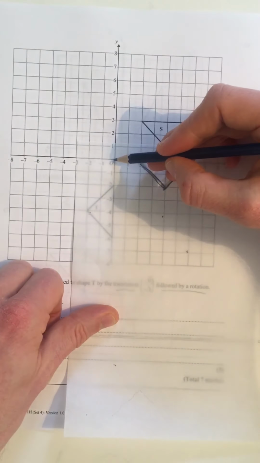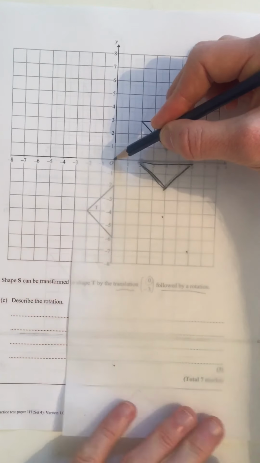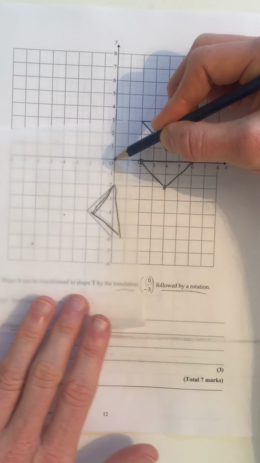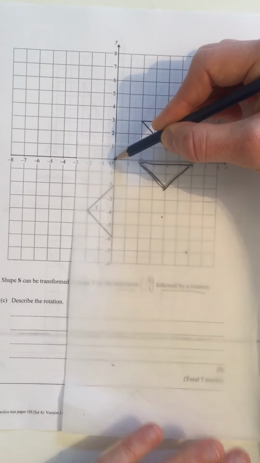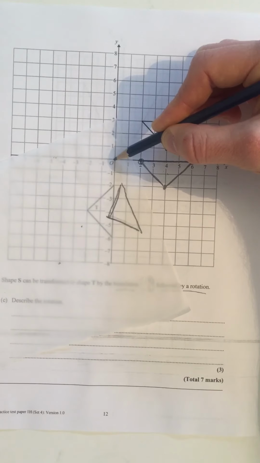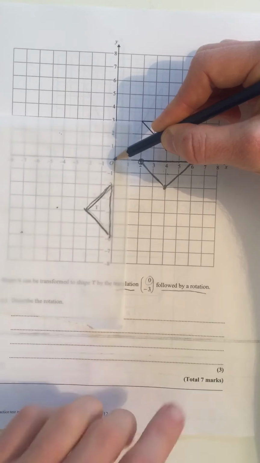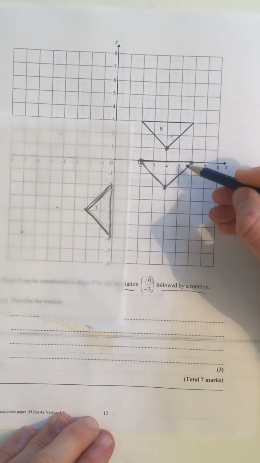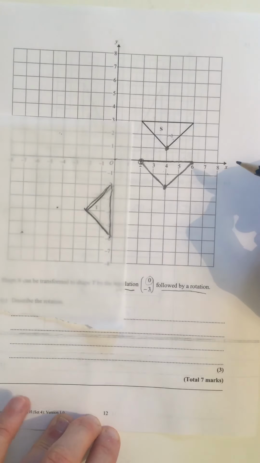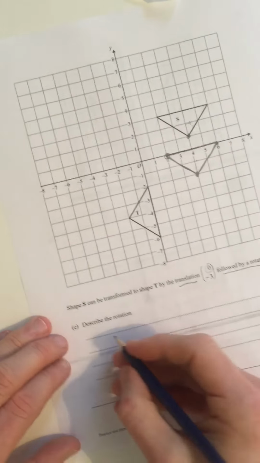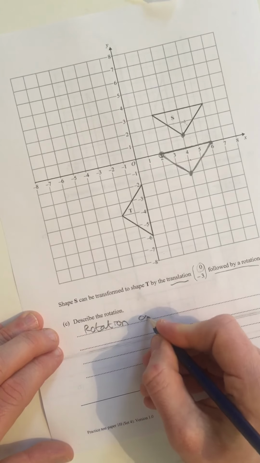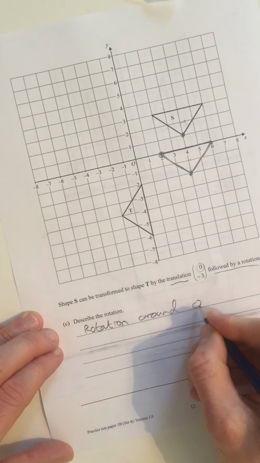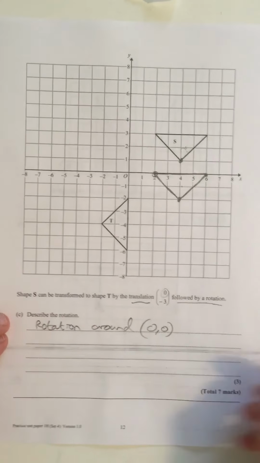I'm going to guess (0, 0) to begin with. So that's always a good starting point. And we can see that that actually works. The point (0, 0) is the centre that I can rotate this triangle here around to get shape T. So I'm going to say rotation around (0, 0), or the origin.